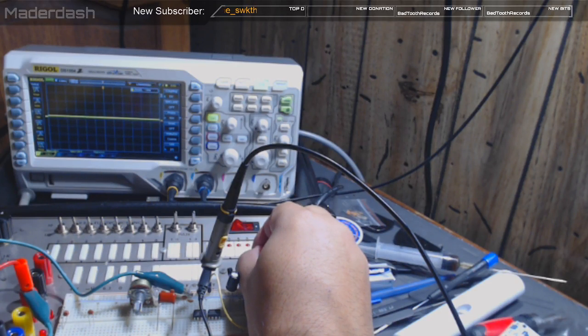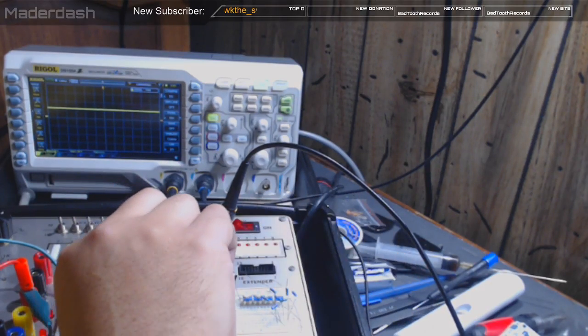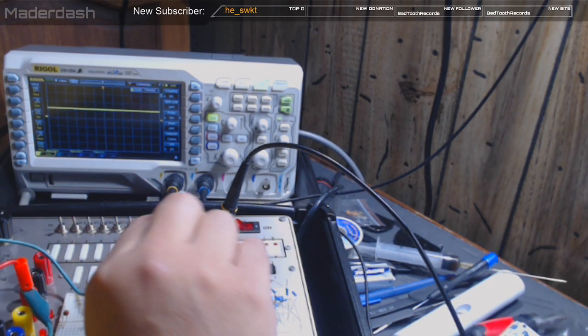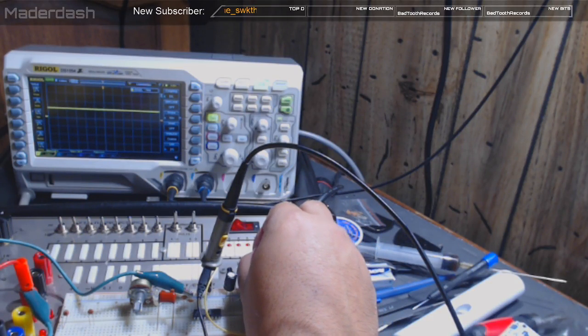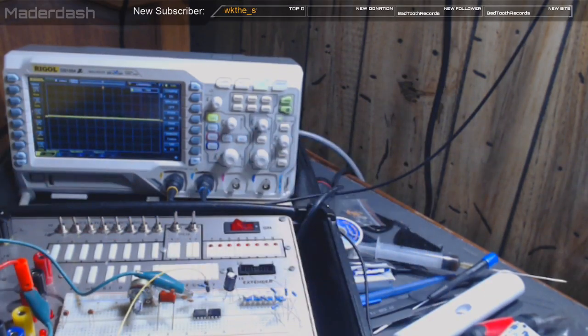Oh, there it is. Now to see if that's actual ground, let me pull this one down and see where it stops at. 6 millivolts, and over here it gets pulled down to 600 millivolts. Okay, so pin 16 is ground. So now I have my ground pin. So pin 16 will be ground.